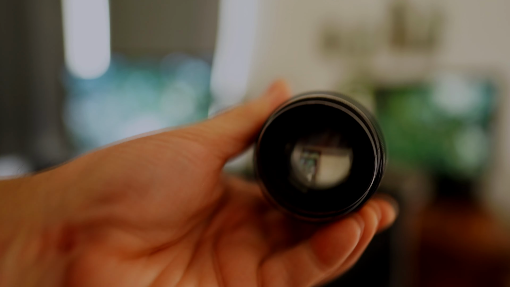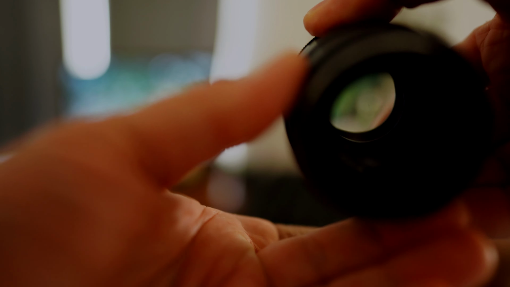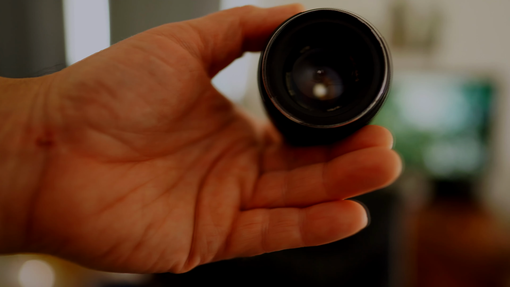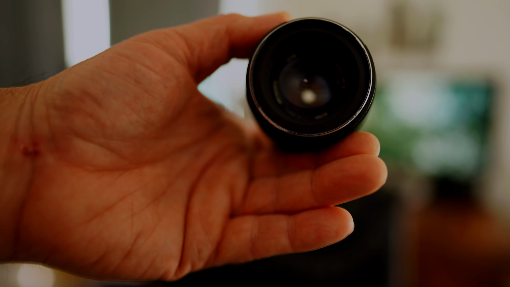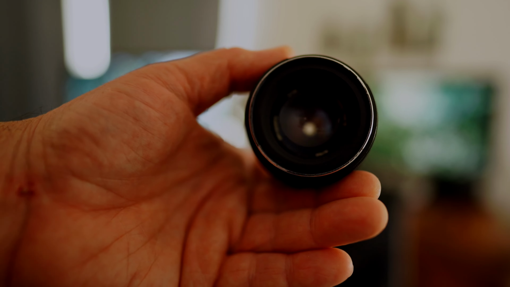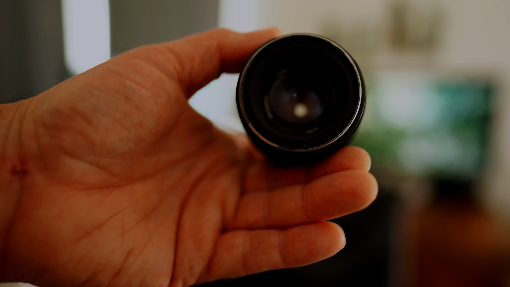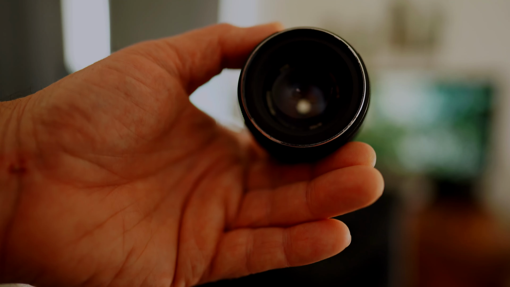So there's the lens itself, and it's pretty much wide open. It's like an f2. And then we can stop it down to about f16 or f22, wherever it is. It's not important to know that number right now, but that is the larger numbered aperture.